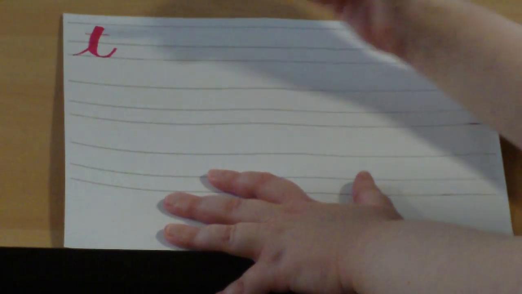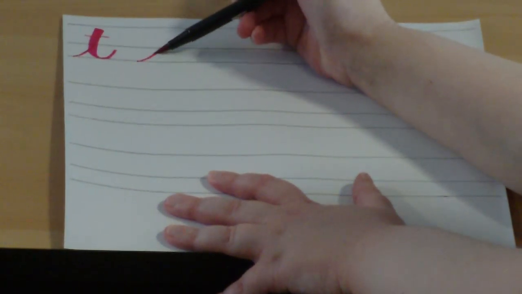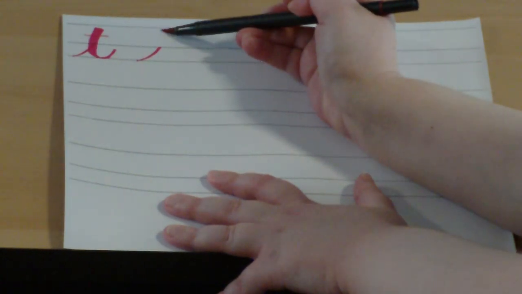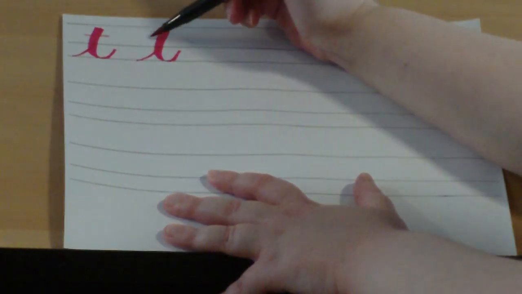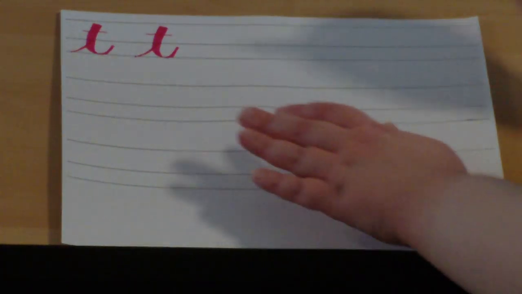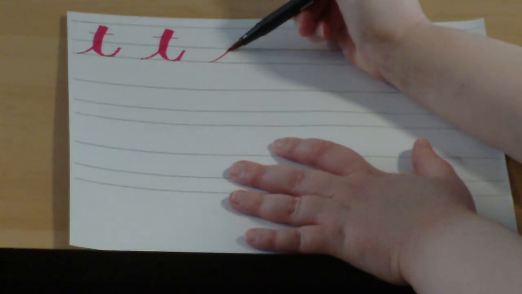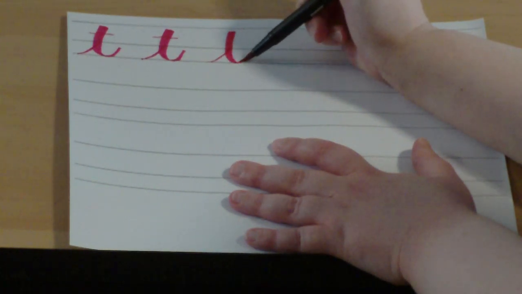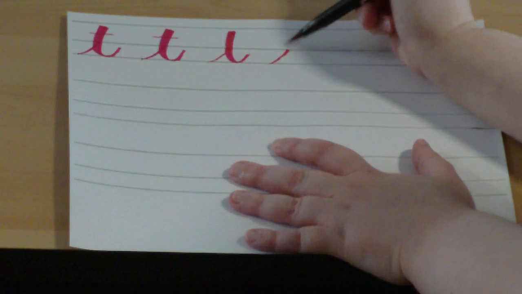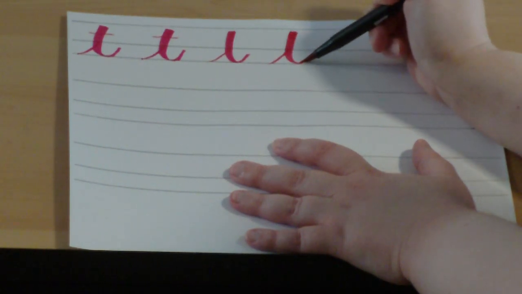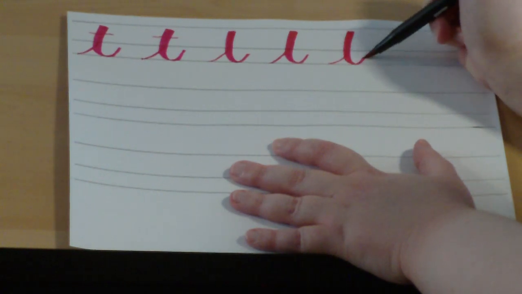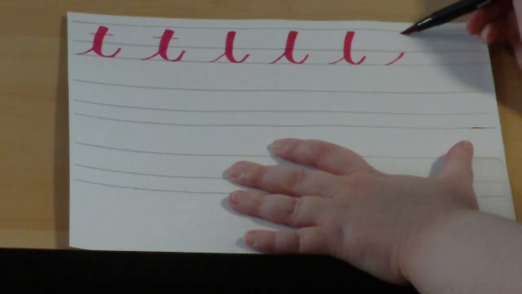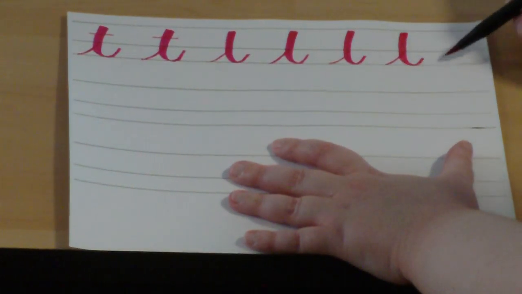One more time. Start at the baseline, entrance stroke to the waistline. Just underneath the top line, start your pedal push slant, but curve and go back up at the end. Cross your T. Alright, I'll give you a minute to finish the rest of that line. And as I mentioned before, you can cross your T's right away, or wait until you finish the line and cross your T's all together.